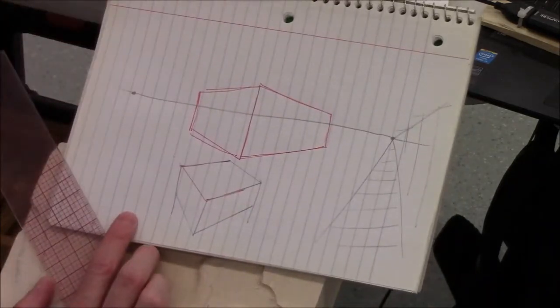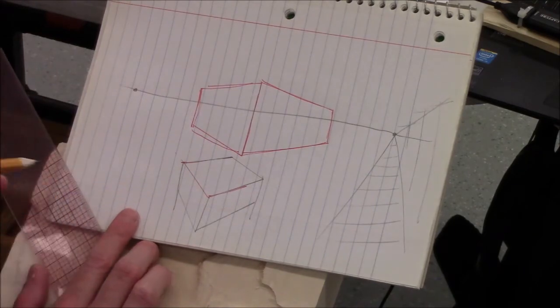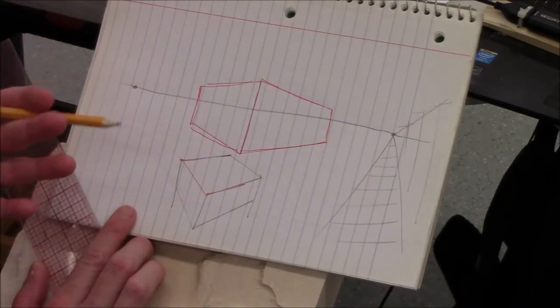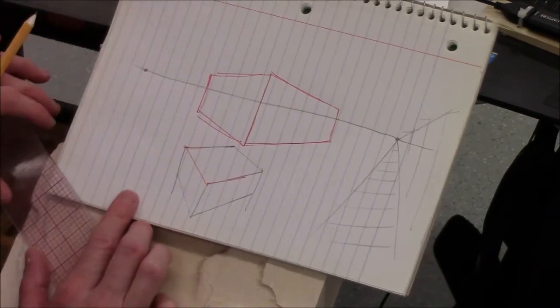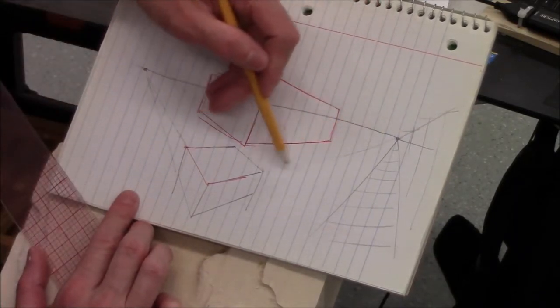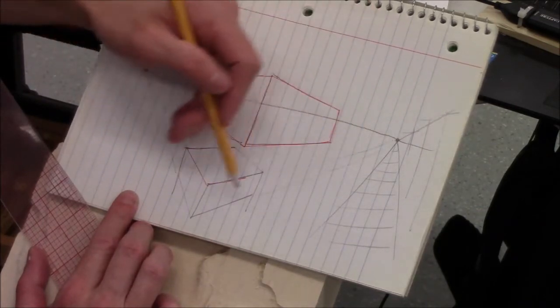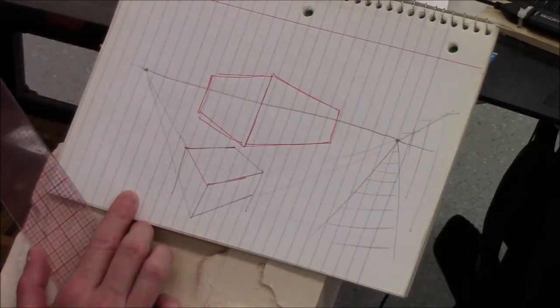So that shows how you can draw a 3-dimensional object on paper. And so here you see what I've been talking about, where the horizontal lines taper toward the perspective point.